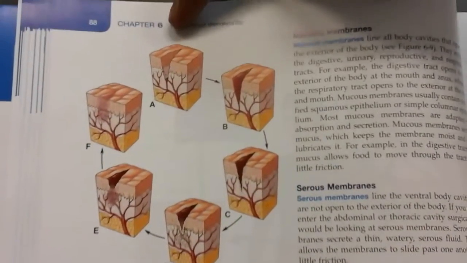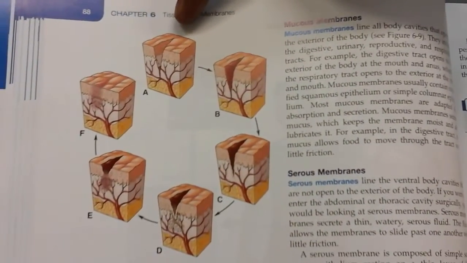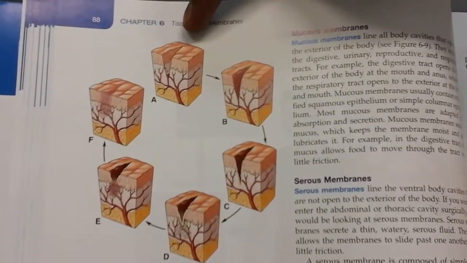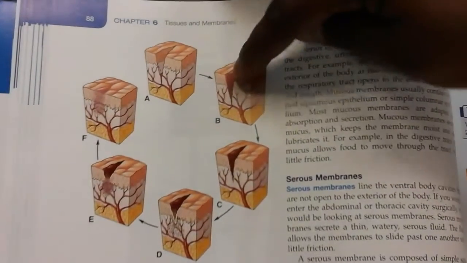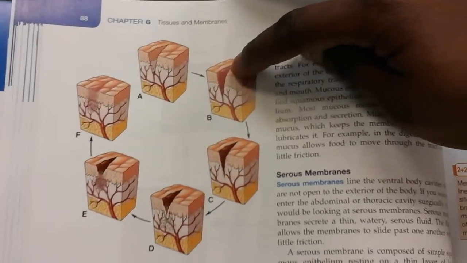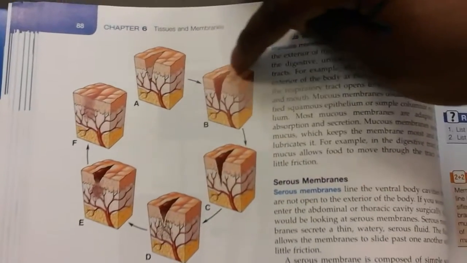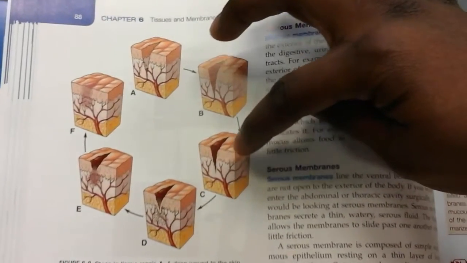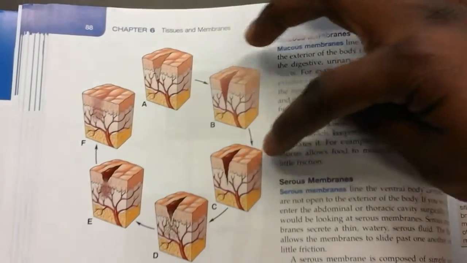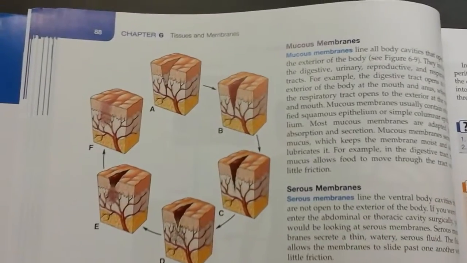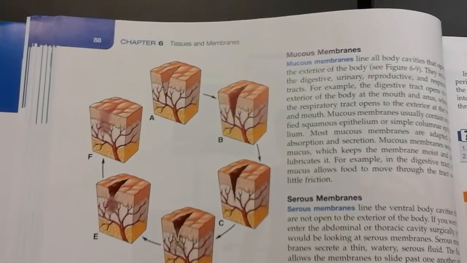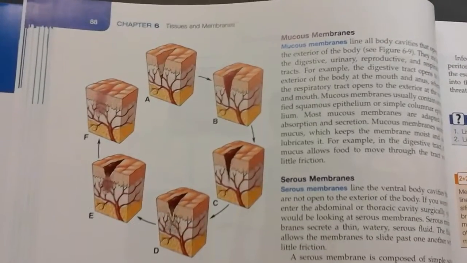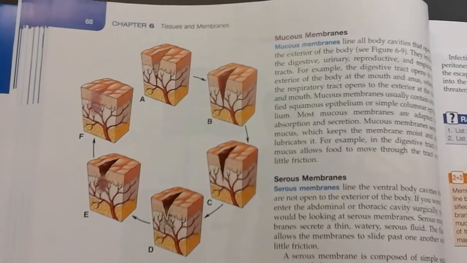Okay, a deep wound to the skin severs blood vessels, causing the blood to fill up the wound. A blood clot is formed. As it dries, it forms a scab. At the same time, the surface epithelial cells multiply and fill the area between the scar tissue and the scab.